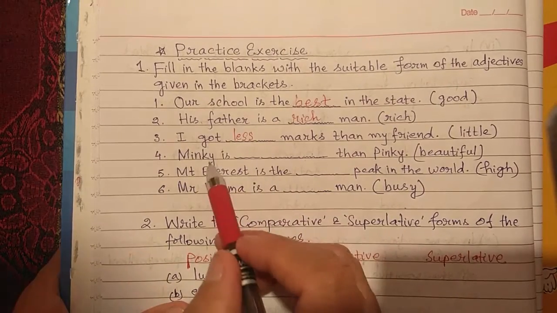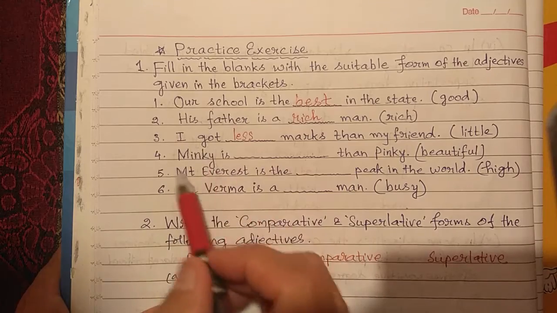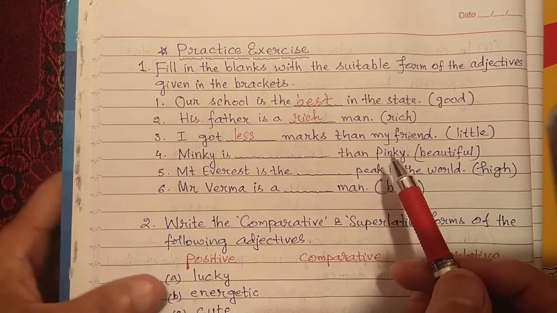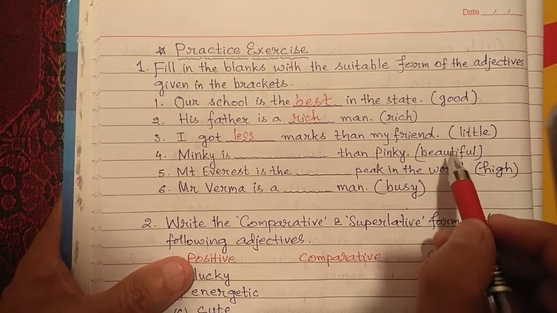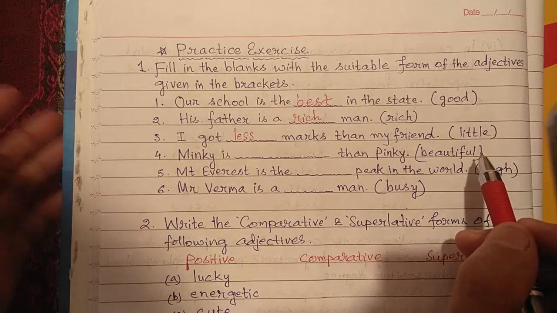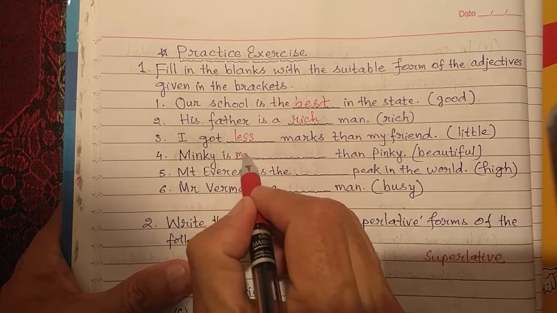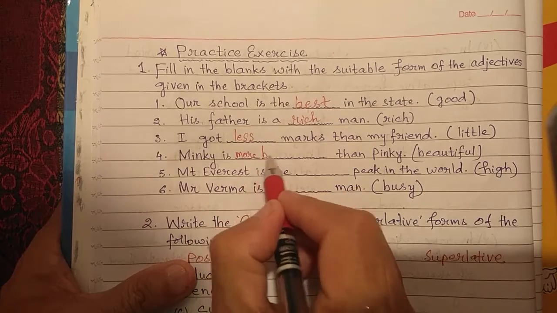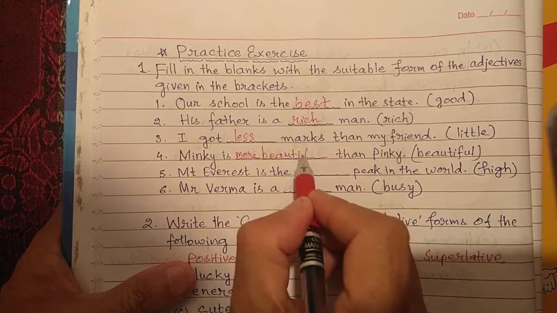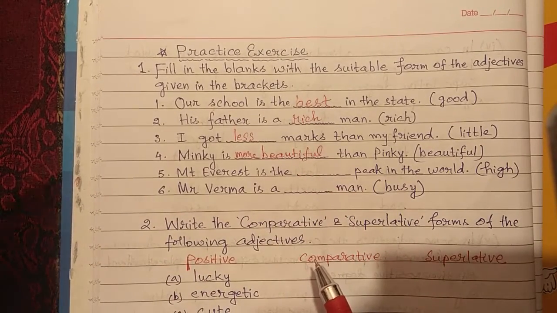Then next one, Minky is less than Pinky. You see again here two persons are there, two girls are there, Minky and Pinky. So again we will use comparative degree. So what is the comparative degree of beautiful? So it is not beautifuler or beautifulest, it is more beautiful. Beautiful, more beautiful, most beautiful.